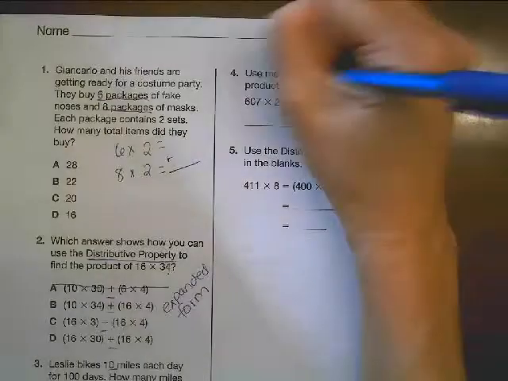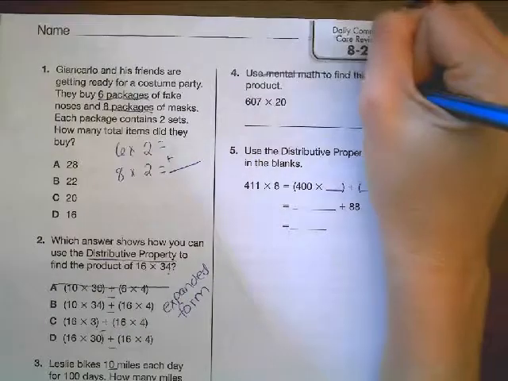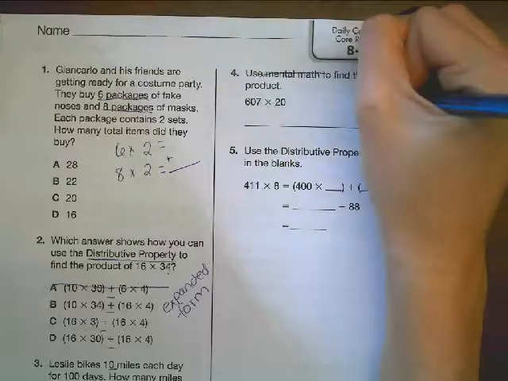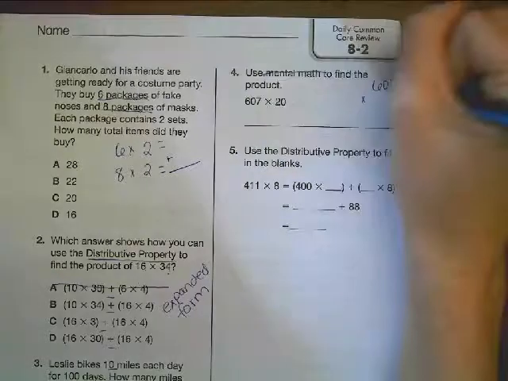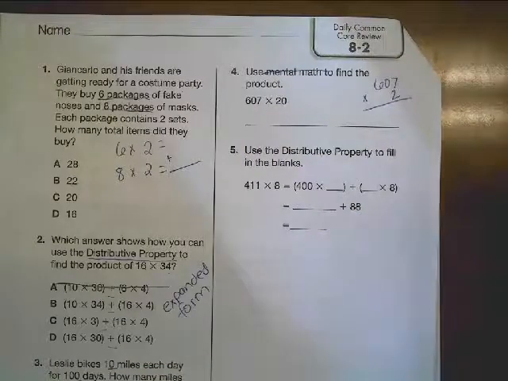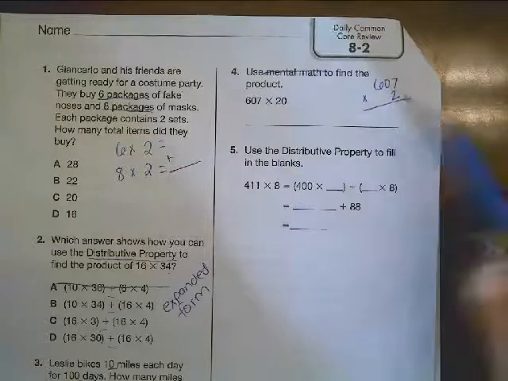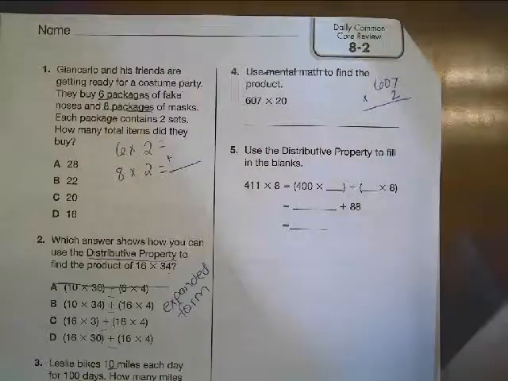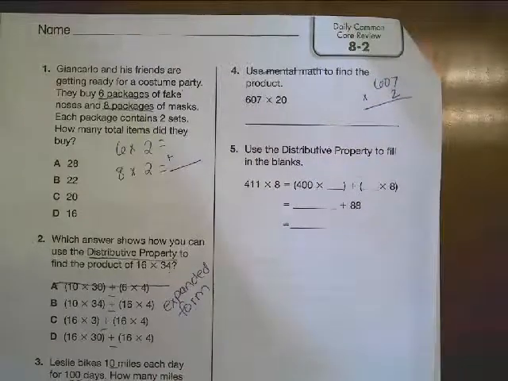Question number 4, remember in class I told you to mark out mental math. I just want you to set this problem up and solve it. Now here's an easy way for you to do that. I'm going to do 607 times 2 instead of times 20, because I know that once I solve 607 times 2, I can just add a 0 to the end of my answer.